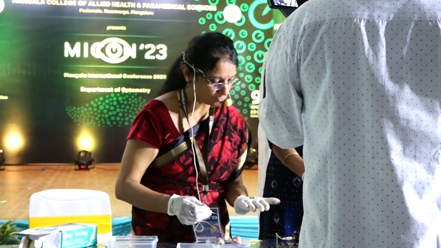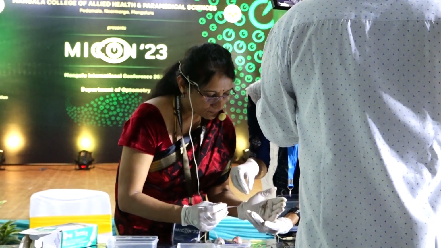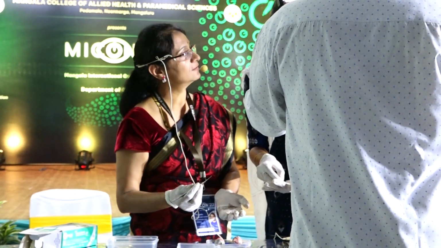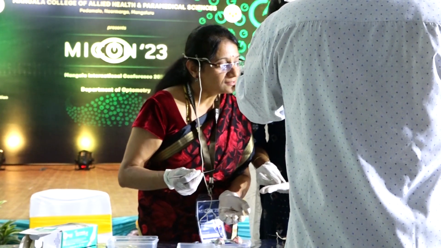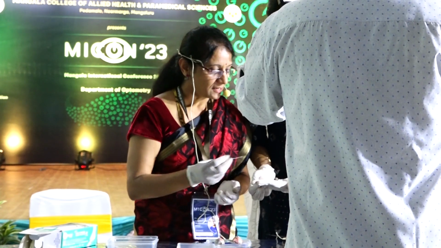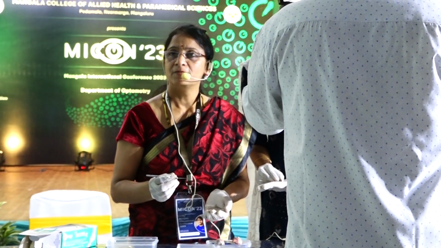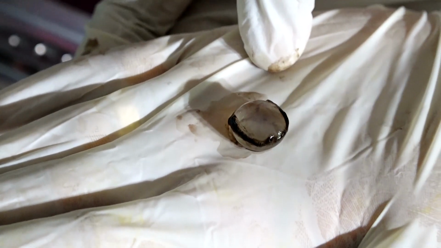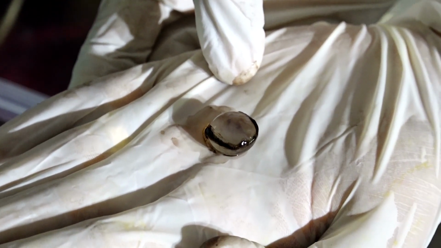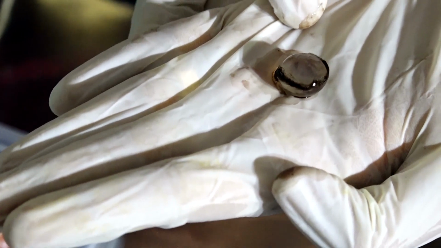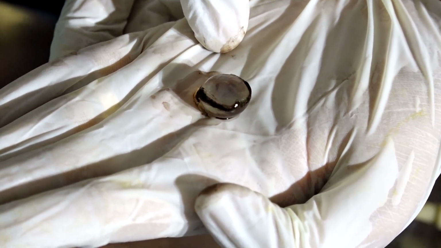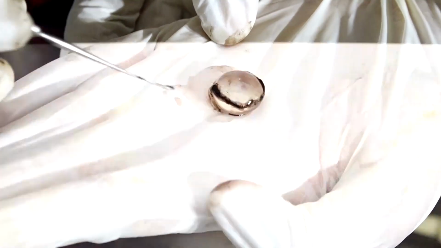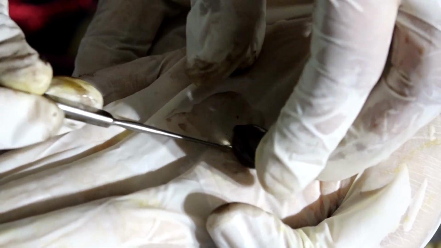Okay, so this is the lens. You want to hold it? How does it feel? It is soft. Okay. And what are the parts of the lens? You have to hold it here. What are the parts of the lens? Capsule. So the outermost part is the capsule and inside is the cortex and in the center is the nucleus. But in this, the nucleus is very, very soft. That's why everything is appearing the same. So we will now put this aside and try to see the next structure.